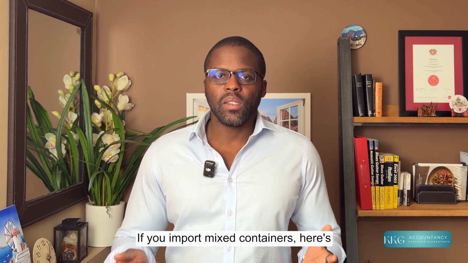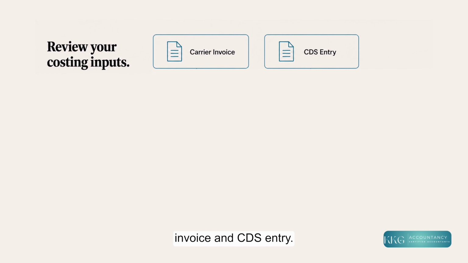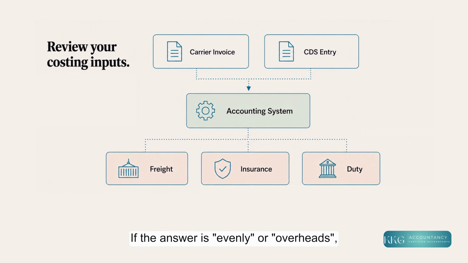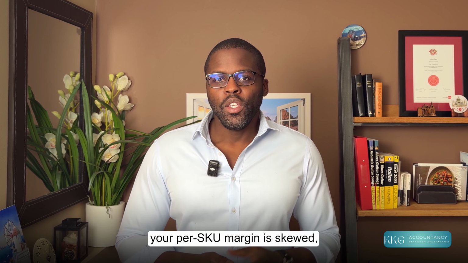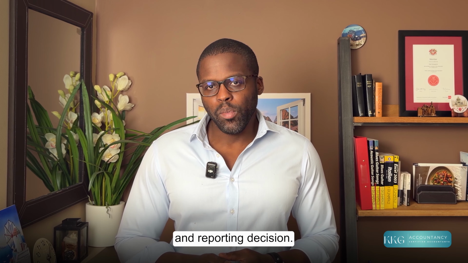If you import mixed containers, here's a simple step you can take today. Pull out your most recent carrier invoice and CDS entry. Check your accounting system for the apportionment basis that's been applied to your freight, insurance, and duty. If the answer is evenly or overheads, your per-SKU margin is skewed and you need to correct it before your next pricing and reporting decision.